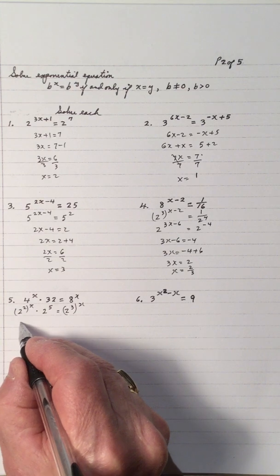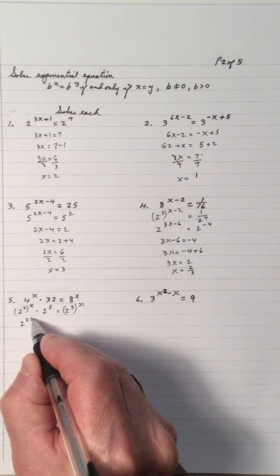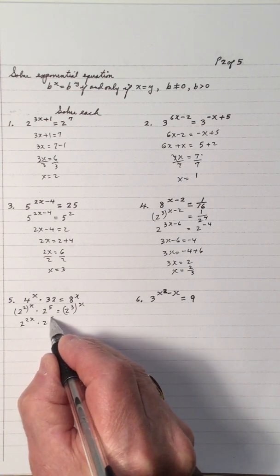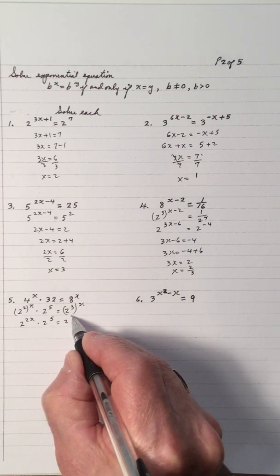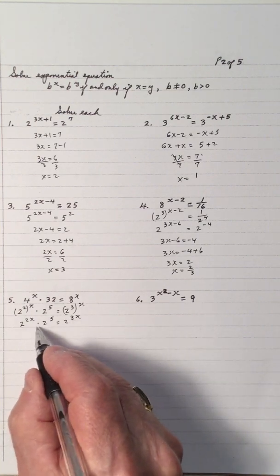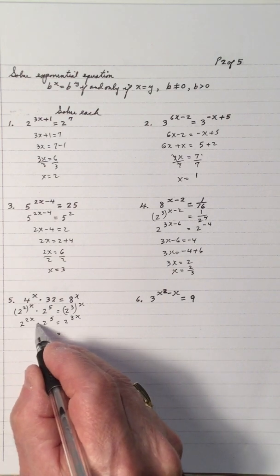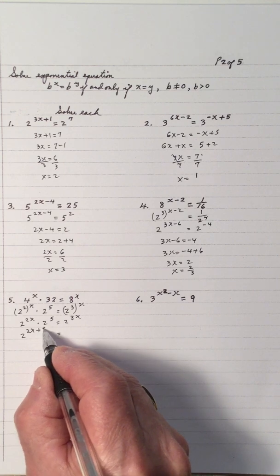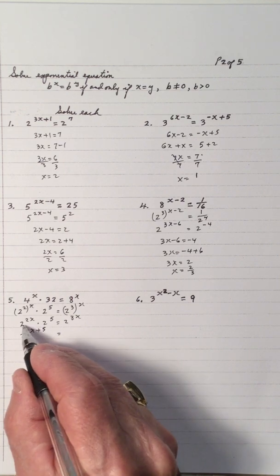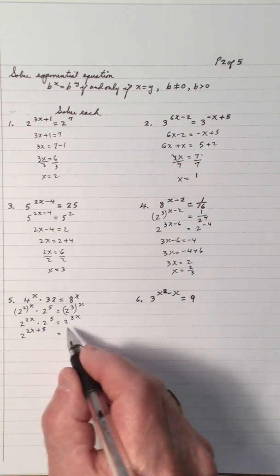This is the power of a power, so this is 2 to the 2x times 2 to the 5. And this is the power of a power, so we multiply, we get 2 to the 3x. On this side, we're multiplying, so we add, so this is 2 to the 2x plus 5. When we multiply exponentials with the same base, we add the exponents.